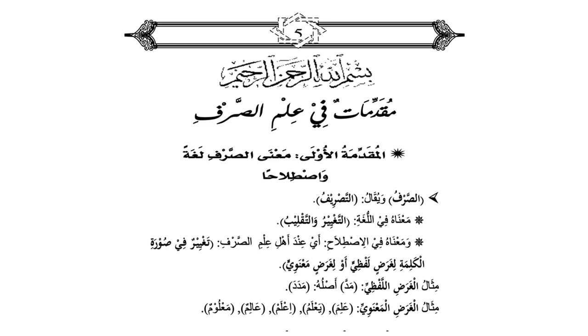So the first thing he mentions is sarf يقال التصريف. So you can say sarf, and you can also say تصريف. صرف والتصريف. So معناه في اللغة, the meaning linguistically, التغيير, changing, والتقليب, and alteration.